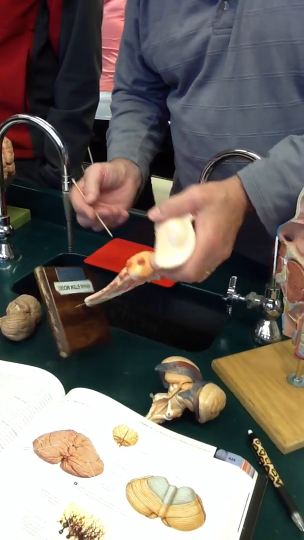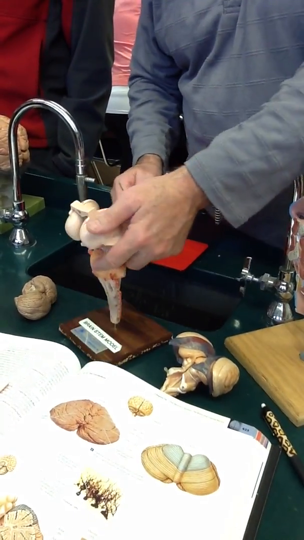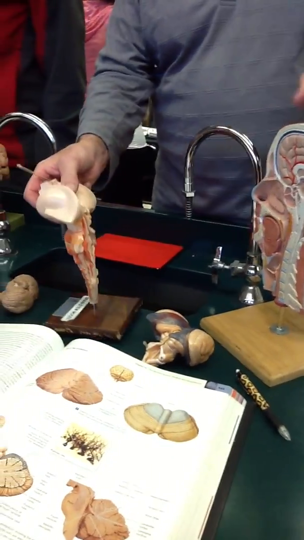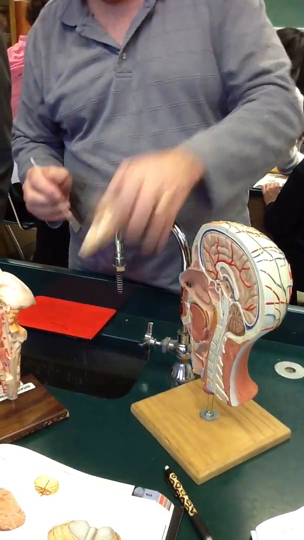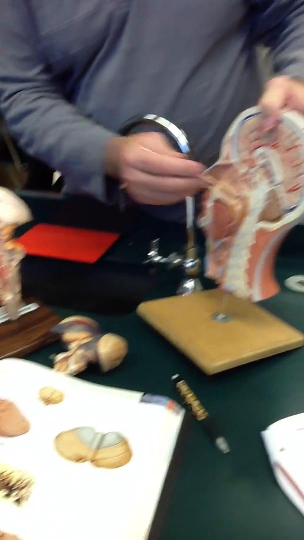Okay. Again, pons. Again, fourth ventricle would be this area right here. See that space? That's fourth ventricle. Okay.